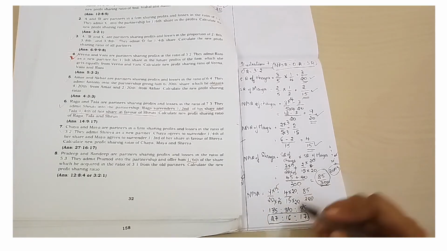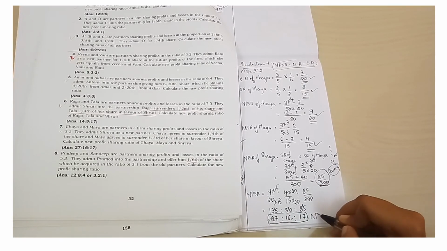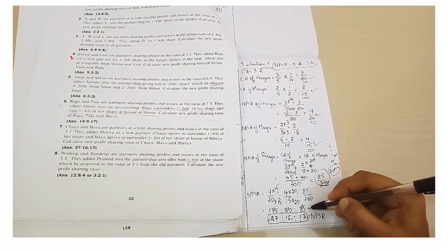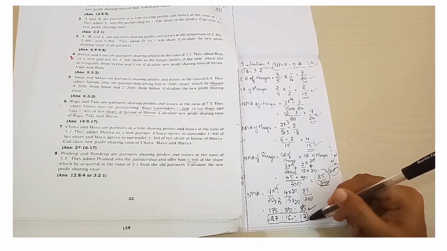If you find it difficult, when you see the numbers you will know that they can be divided by 5. So what you will do, 135 divided by 5 in the calculator, you will get 27. 80 divided by 5, you will get 16. 85 divided by 5, you will get 17. So 27 is to 16 is to 17 is your NPSR. See, if you cannot reduce it further, 135 is to 80 is to 85, then you can keep it as the answer. If you find it easy to reduce it further, you can do so, no issues. Okay, so now this is the answer.